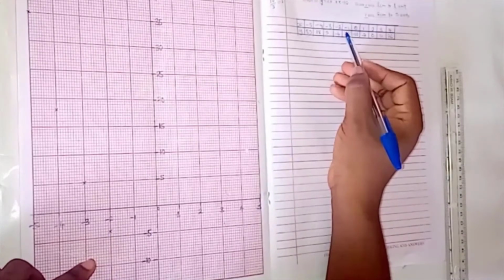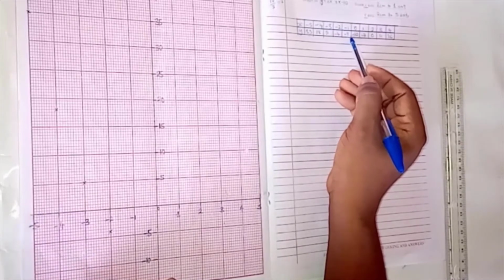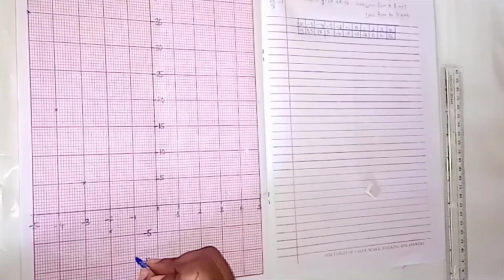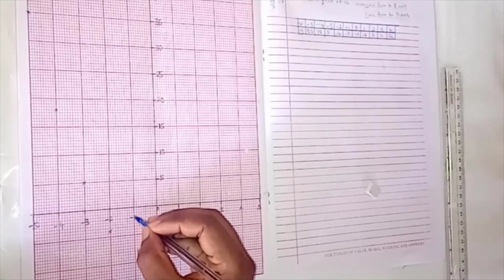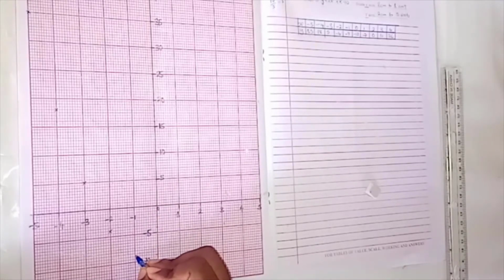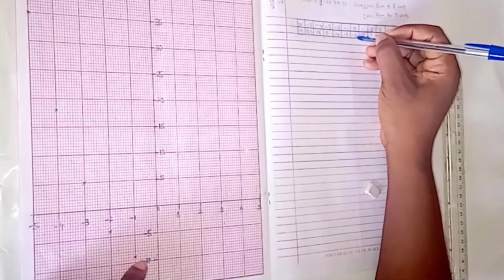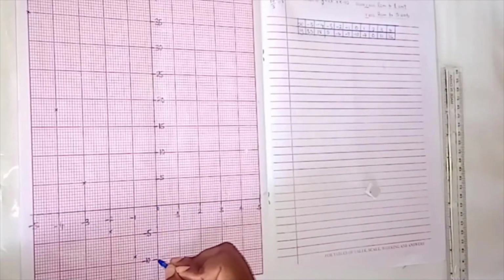Now the next value says when x is minus 1, y is minus 9. So this is minus 1, y will be minus 9. So minus 9 is here. If this is minus 10, the next 2 points will be minus 9. So x is minus 1, and y is minus 9. So we have it here. Our point is here. Now the next thing says when x is 0, y is minus 10. So x at 0, y is minus 10, and this is minus 10. So this is our point here.